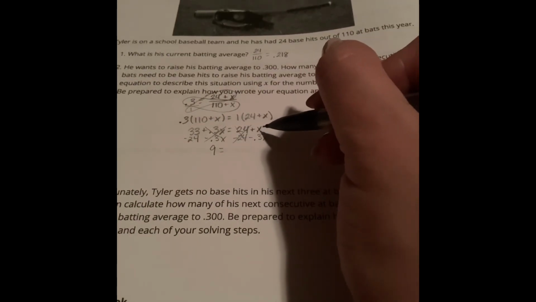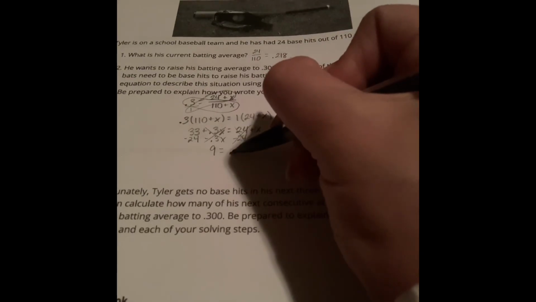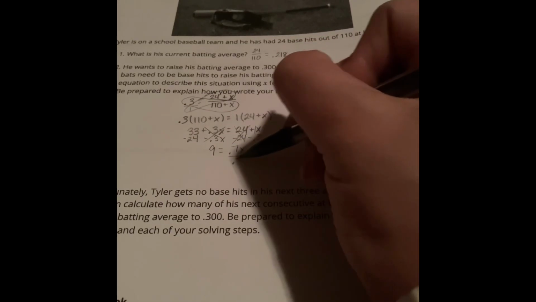Those x's cancel. This is where a lot of people get tripped up. This is like 1x minus 0.3. When you do that, it's kind of like 10 minus 3, and then you're adding a decimal here and here, which is going to leave you with 0.7x. This is being multiplied, so to solve, I'm going to divide both sides.